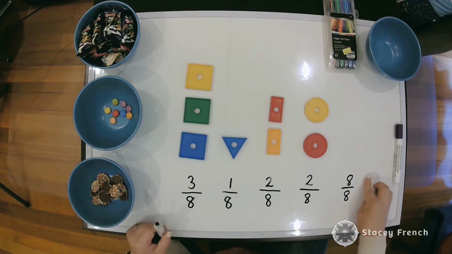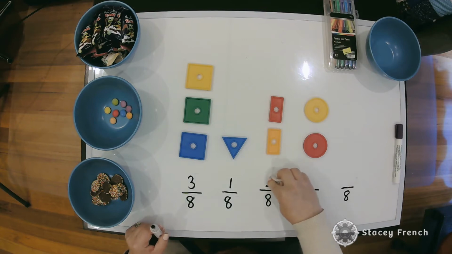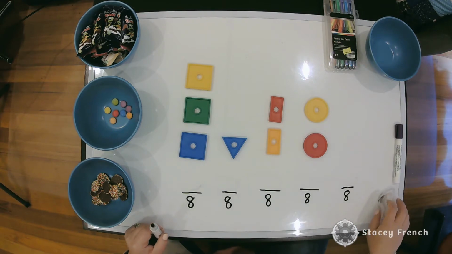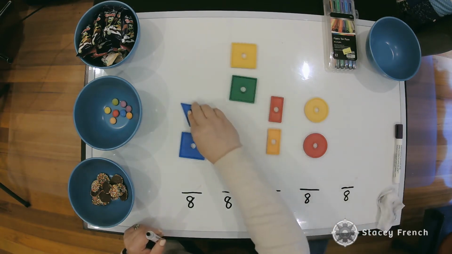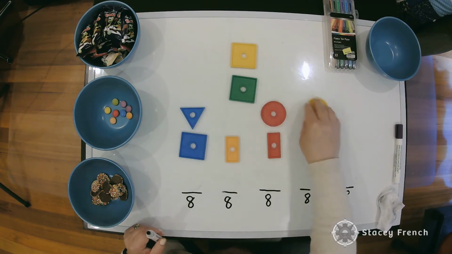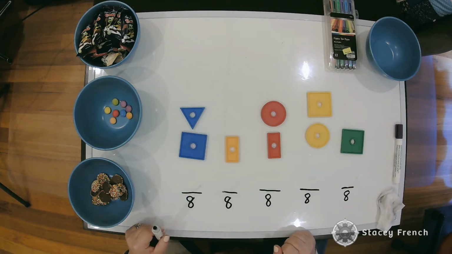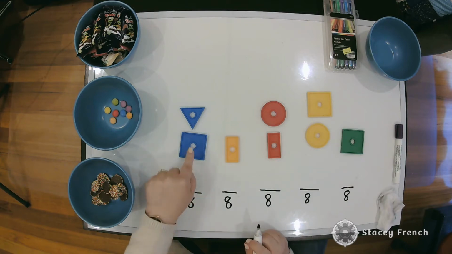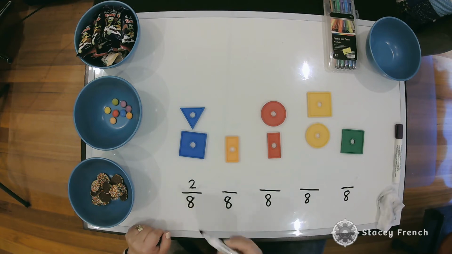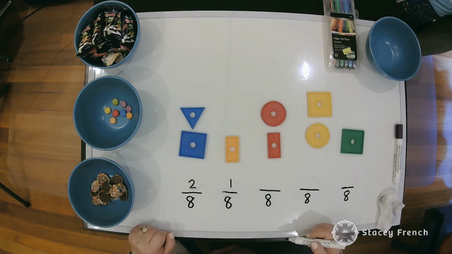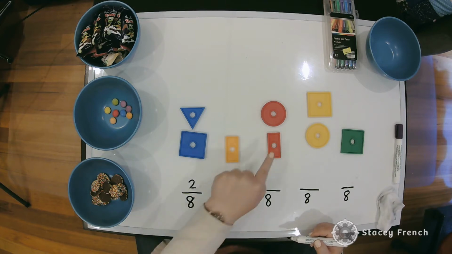Let's mix it up a bit. I don't have to classify my shapes according to their type. I could classify them according to their color. All right, put them in color groups. Let's see what we come up with. Okay. What fraction of my shapes are blue? 1, 2. 2/8. What fraction of my shapes are orange? 1/8.